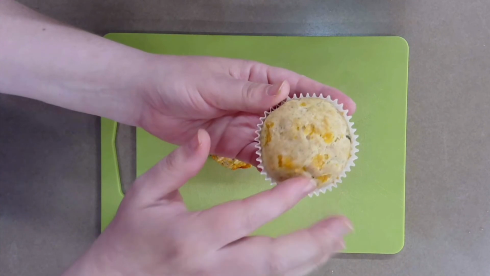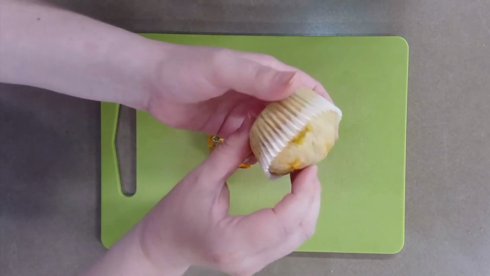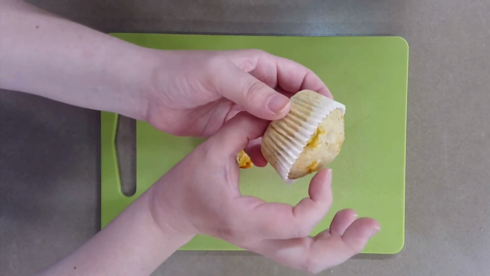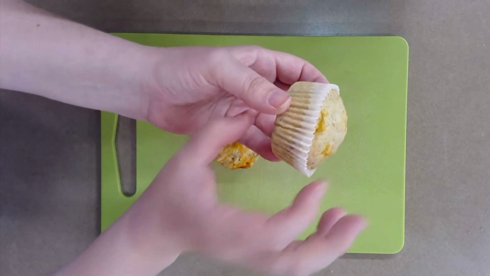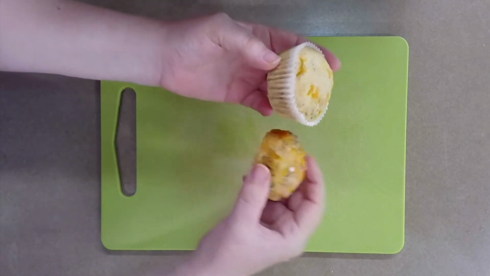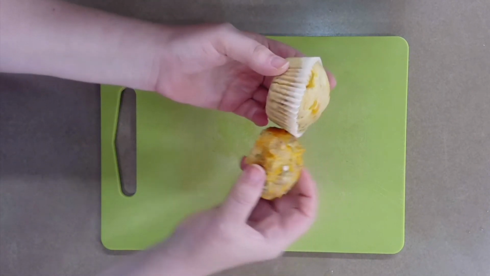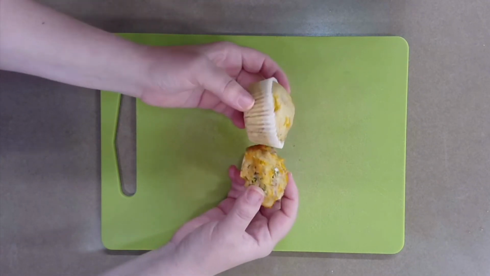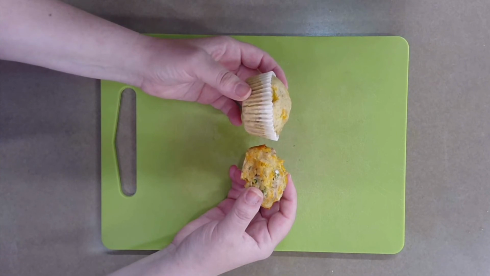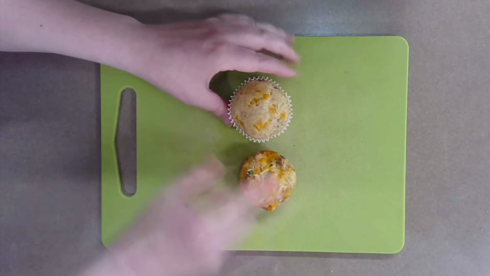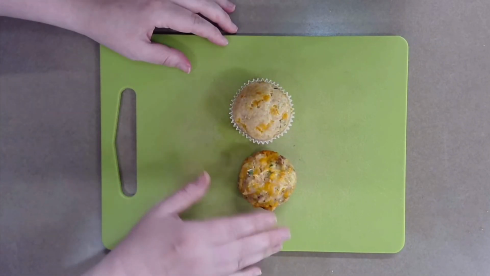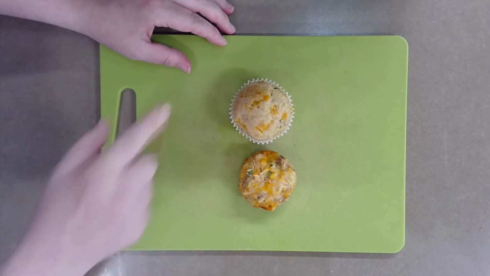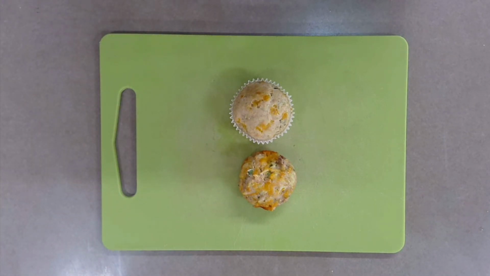My gluten muffin, my overmixed muffin, has a very smooth, tall, peaked top, and it's much taller than the one that was undermixed perfectly. When you compare them, you can see the height difference of the gluten muffin and the regular one. So that's not a good sign when we see that height. Again, smooth tops are a bad sign. Bumpy tops is what we want.